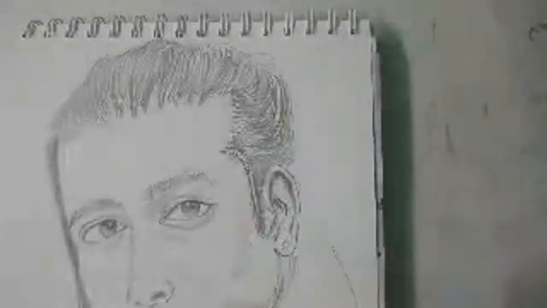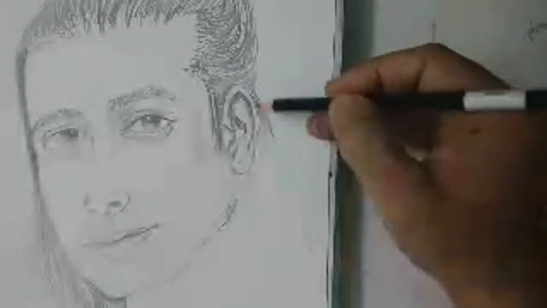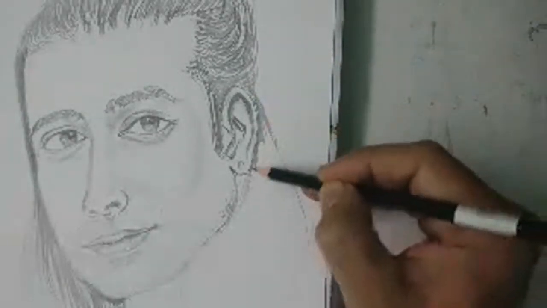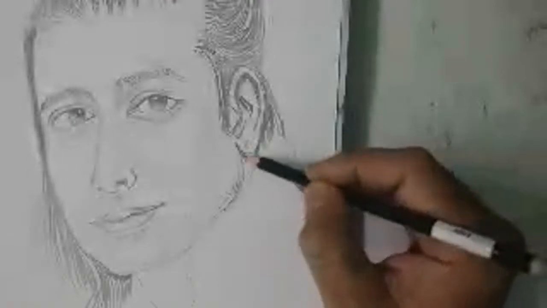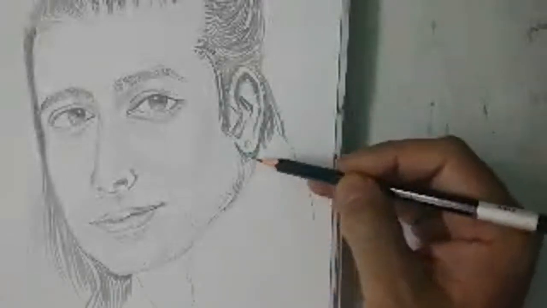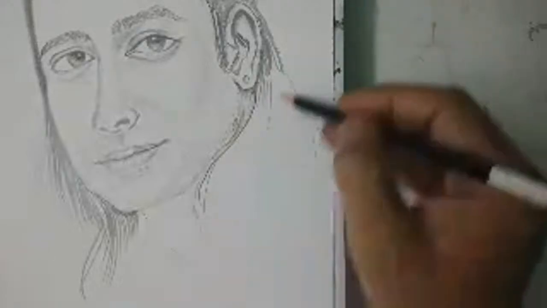Now you have to move the pencil in the direction of the hair, and we have already given a shape to the hair, so it is filled. In this part the hair are long, so near the ear I have to do it dark. From here the hair will start. And the hair is coming on the cheek. They are coming here and they are bending down. So first I will give some flow to the hair.